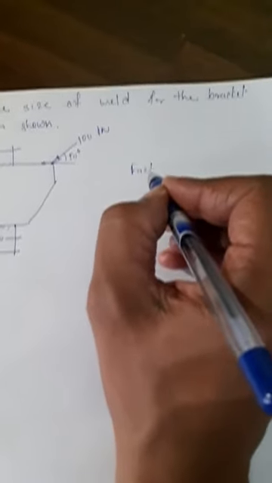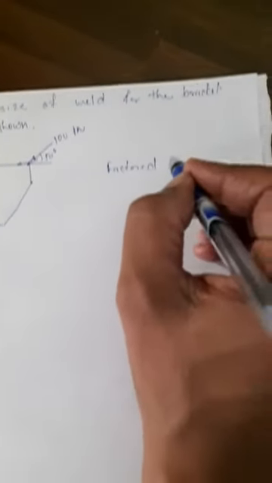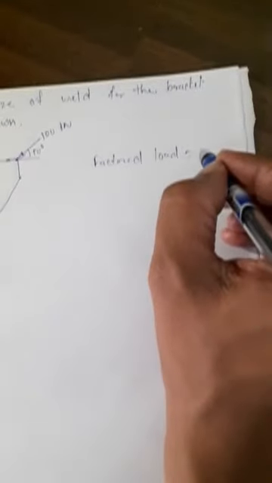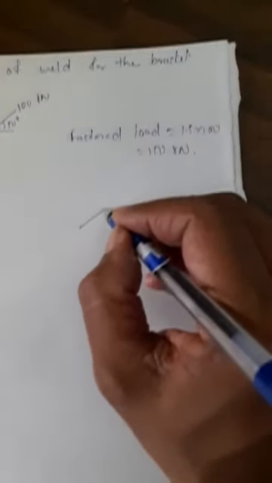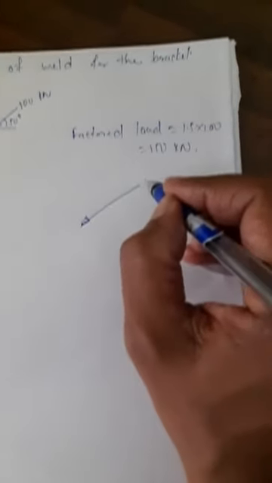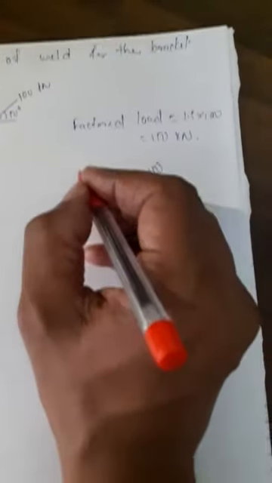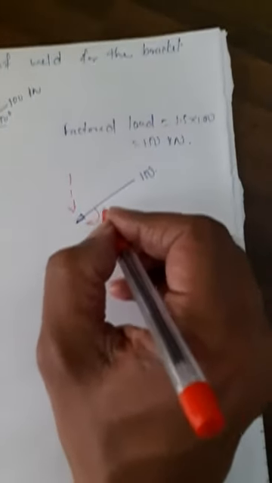Factored load is equal to 1.5 into 100, which is 150 kilonewtons. The load is inclined, so we have to resolve that load along horizontal and vertical. This is the 150 kilonewton load, which I am going to resolve along horizontal and vertical. Theta is given as 50 degrees.